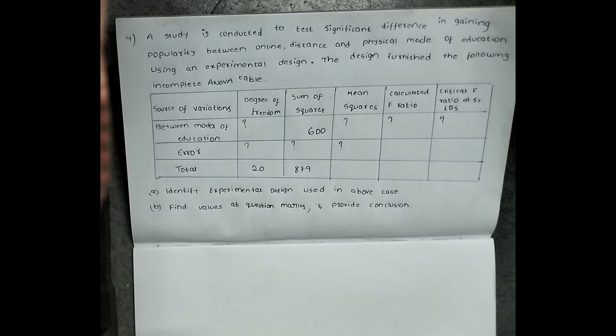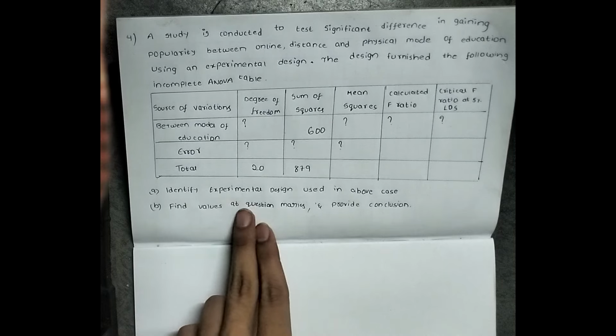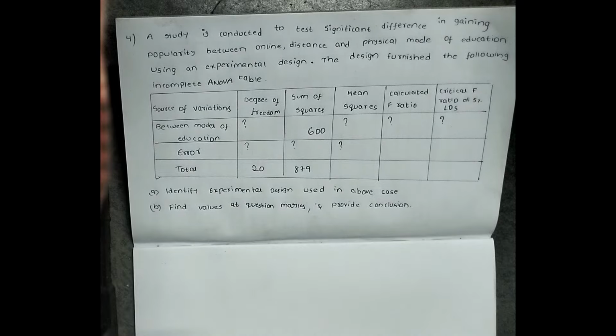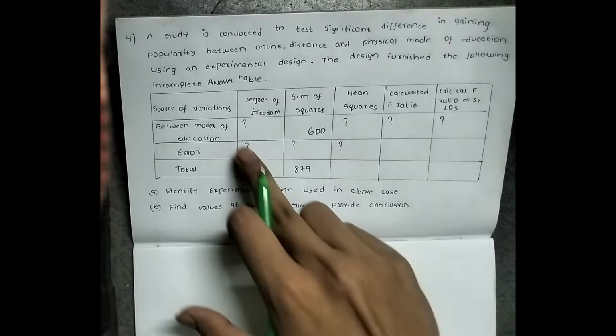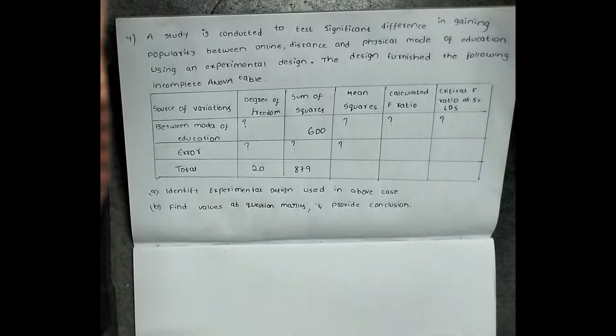Okay, here a table is given. Two sub questions are asked. First sub question: identify the experimental design used in the above case. Second sub question: find values at each question mark. There are eight question marks, 1 2 3 4 5 6 7 8. We need to find the values and we have to provide the final conclusion.